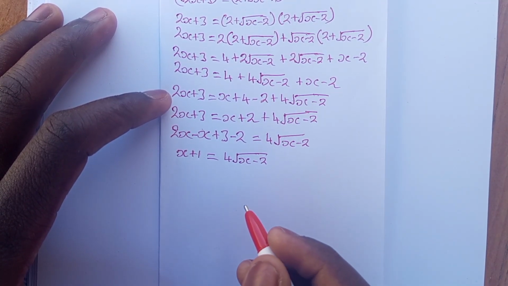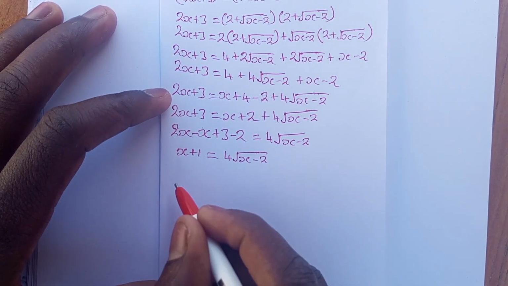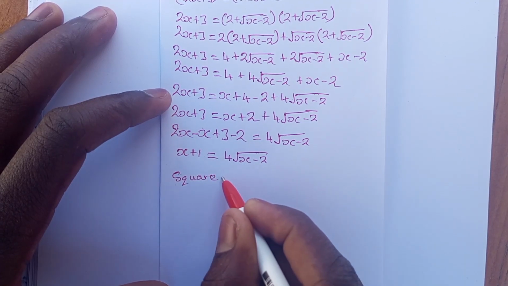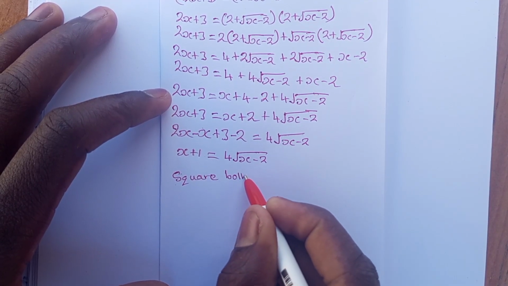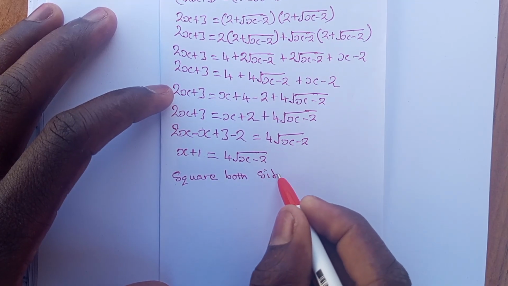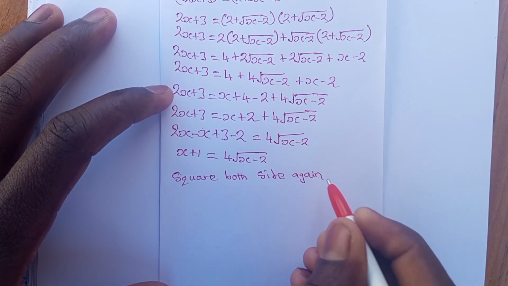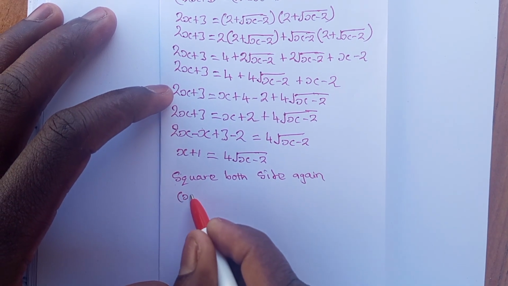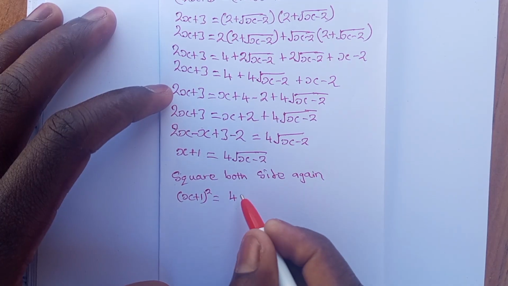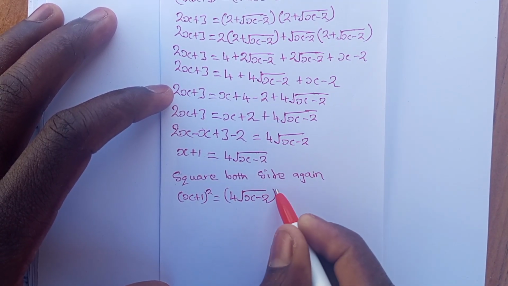Now the next step, again we are going to square both sides. We say square both sides again. So we have x plus 1 squared equals 4 root x minus 2, all squared.